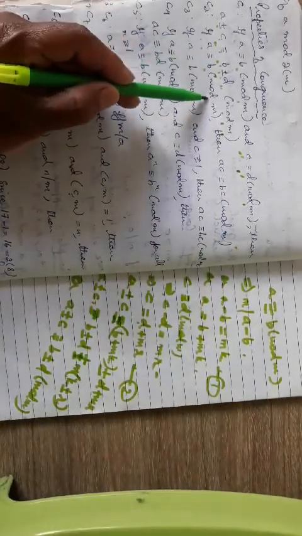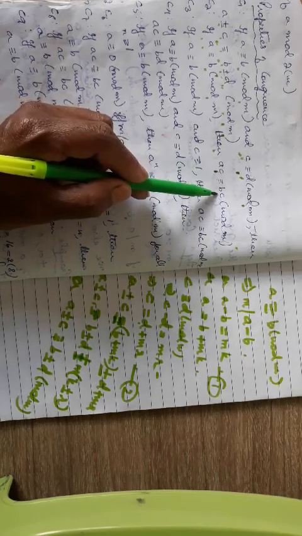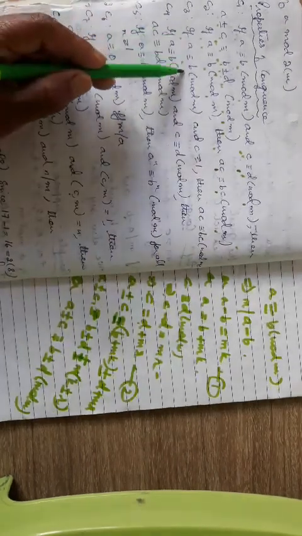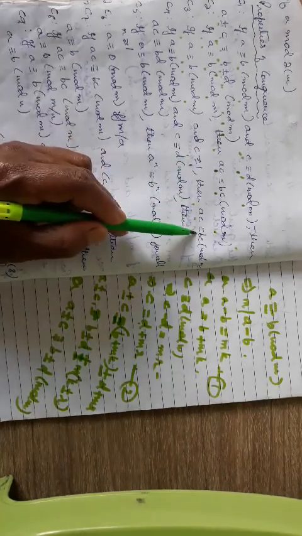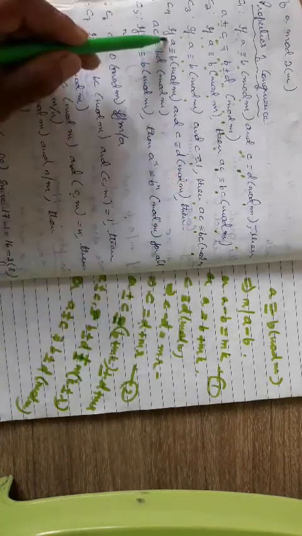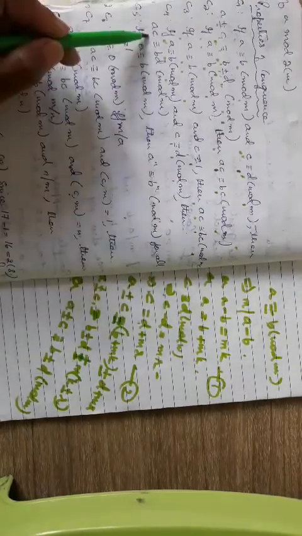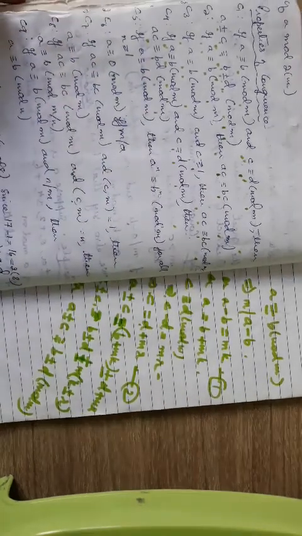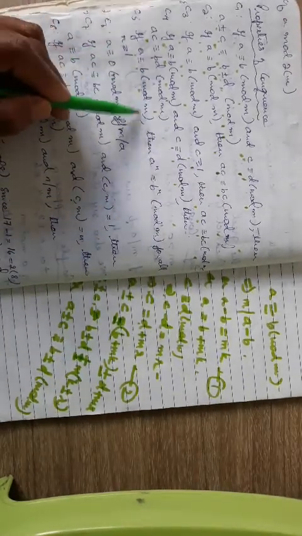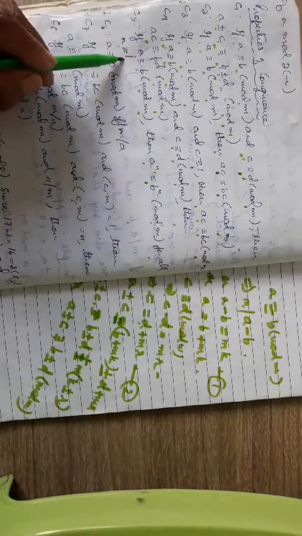If A is congruent to B mod M, then by multiplication, AC is congruent to BC mod M. If A is congruent to B mod M and C is greater than or equal to 1, then AC is always congruent to BC mod M. If A is congruent to B mod M and C is congruent to D mod M, then AC will be congruent to BD mod M. If A is congruent to B mod M, then A to the power n is congruent to B to the power n mod M for all n greater than or equal to 1.